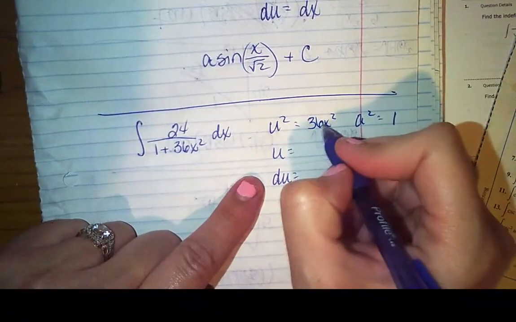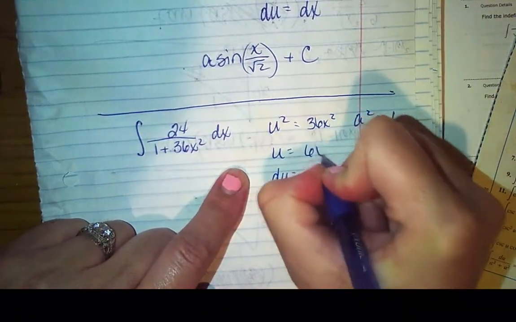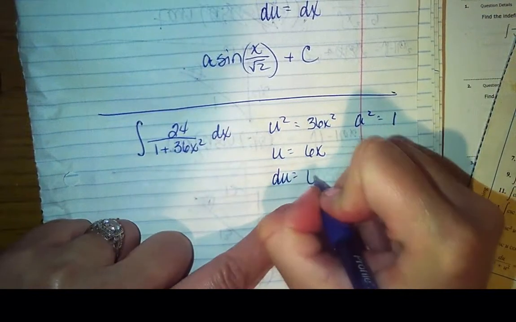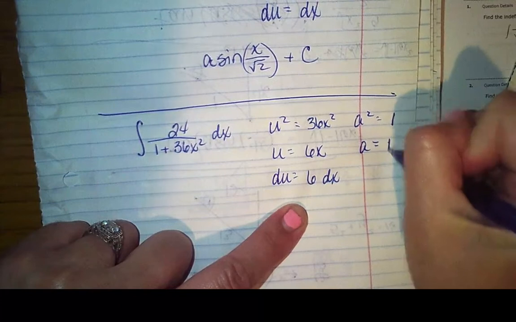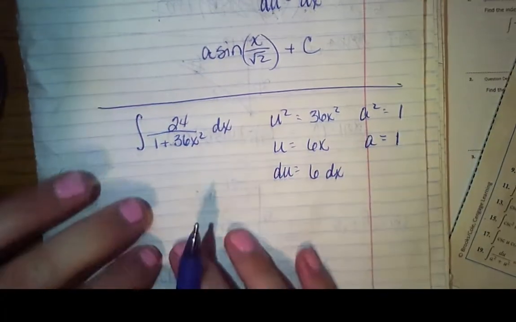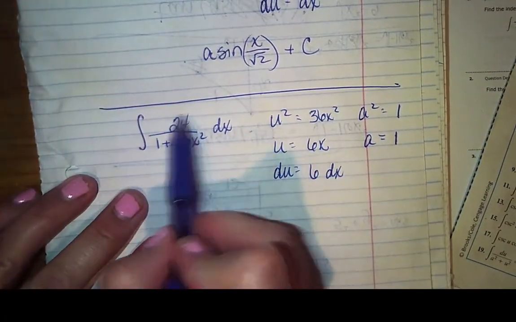So what's your u? Well, what's the square root of this? It's 6x. And then your du is 6dx. And then if a squared is 1, then a is also 1 because you took the square root of both sides. Okay, I've got a 24.